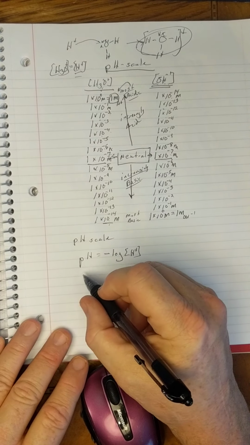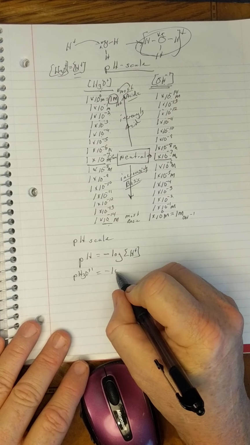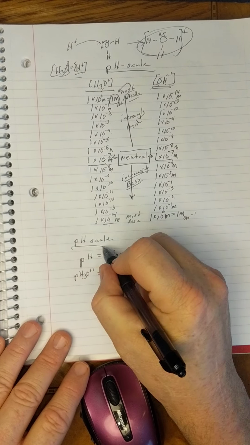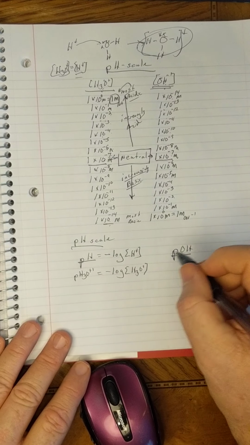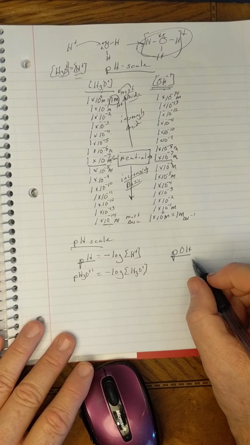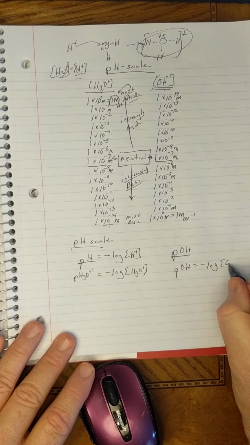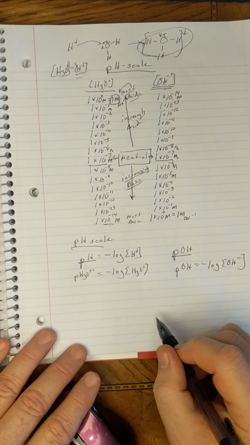All right, so on my pH scale, I can also say that pH equals negative log of H3O. Okay, for the bases, there is also something called a pOH. You've heard of pH, you probably haven't heard of pOH. pOH is the same thing, the negative log of hydroxide. Okay, and these are the equations that you need to know. Okay, I'll give you these equations on the test. All you got to do is plug them in.